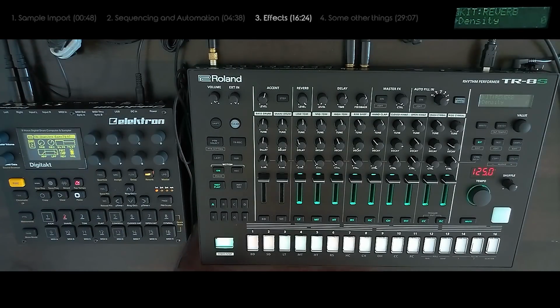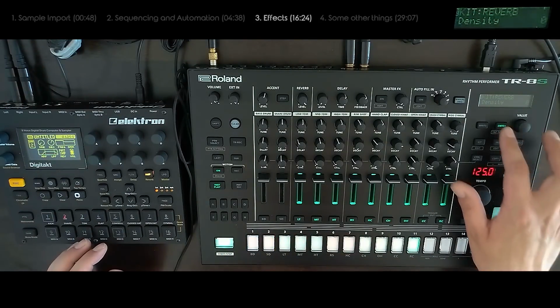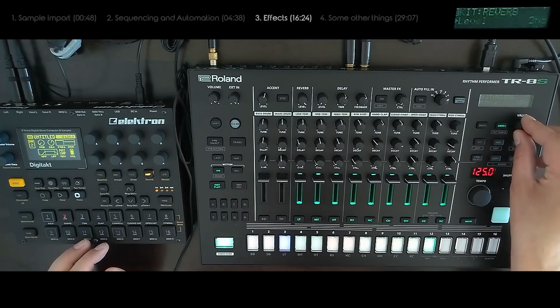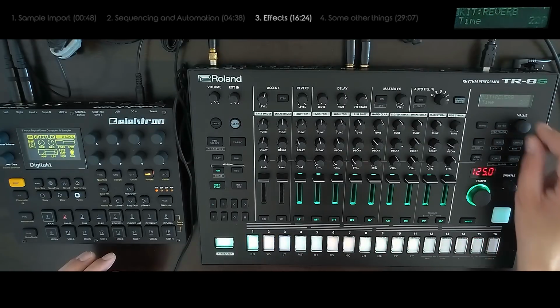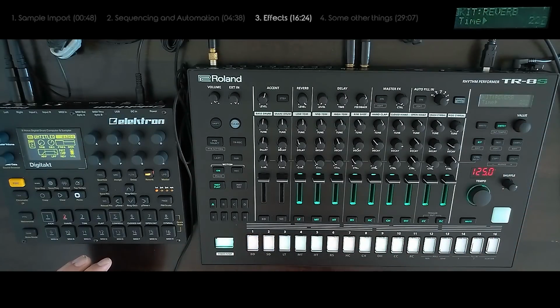I mean, in terms of quality, it seems that these reverbs are also a little bit different. But I think I would need something that has a little bit more low end inside.